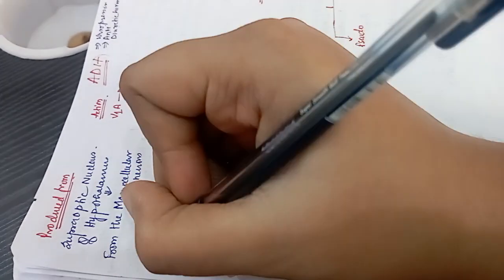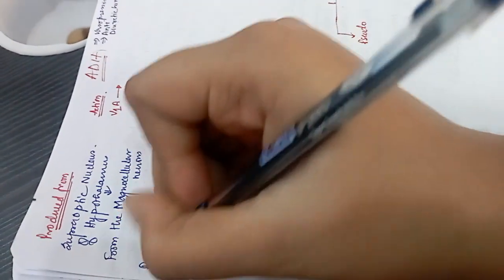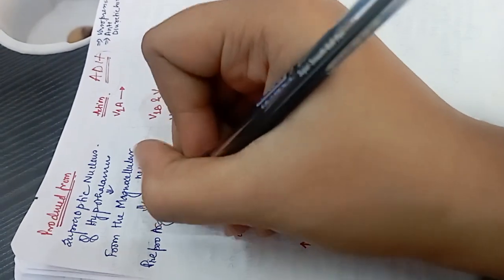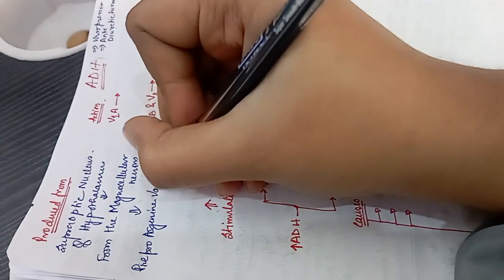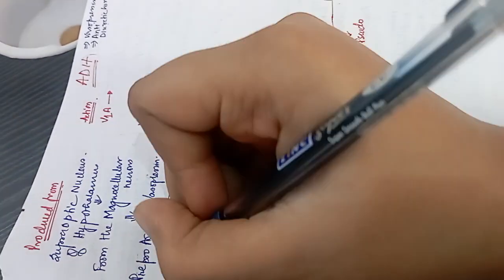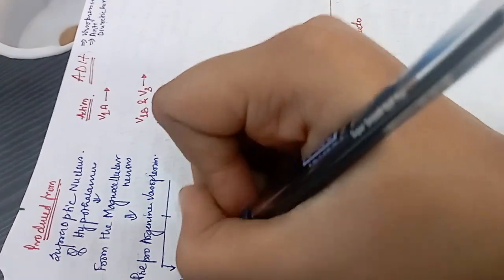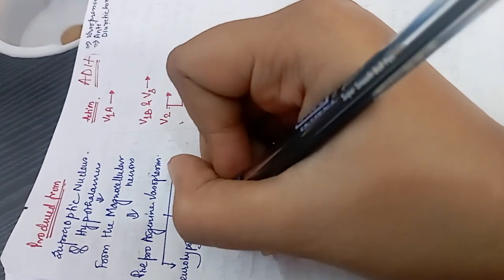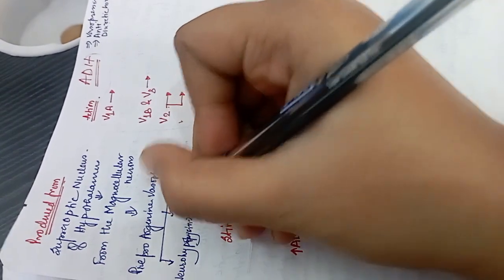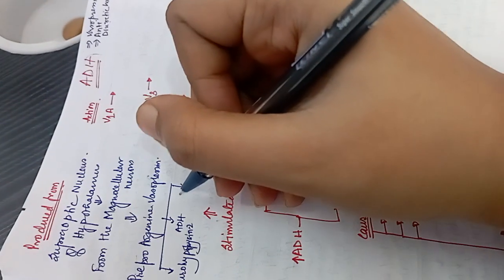So what is being produced? The substance which is produced is pre-pro-arginine vasopressin. It divides into neurohypophysin, hypophysin 2, ADH and copeptin.